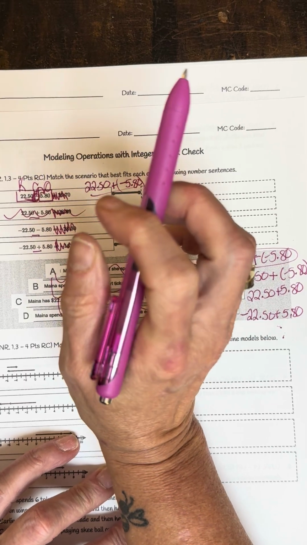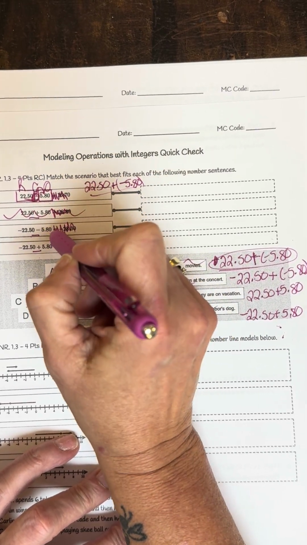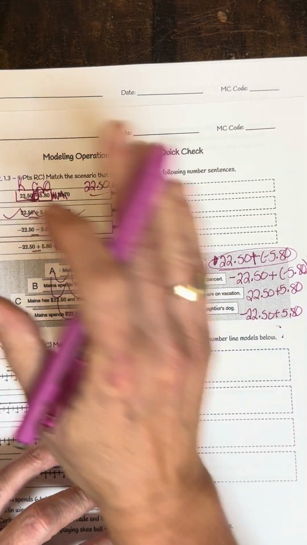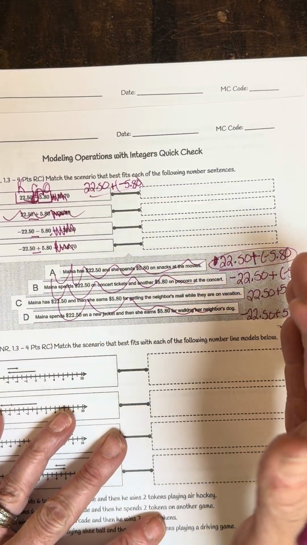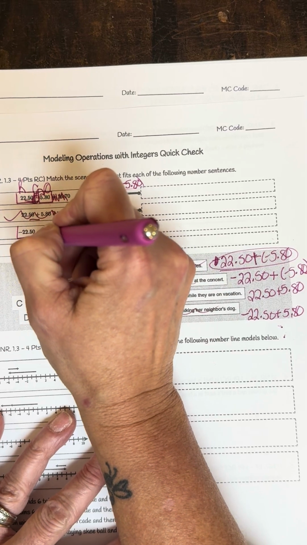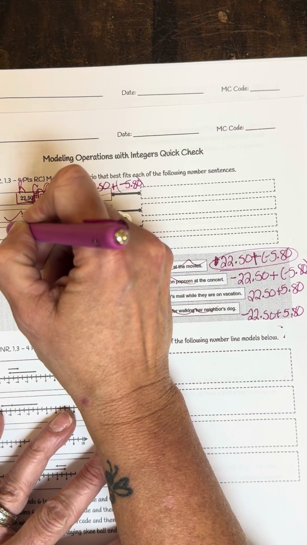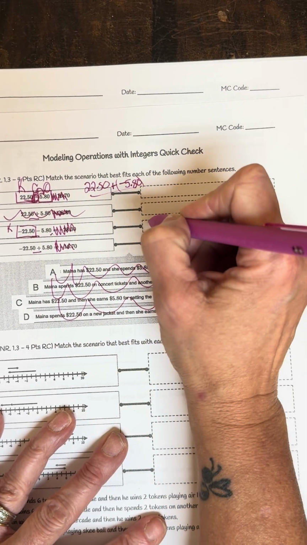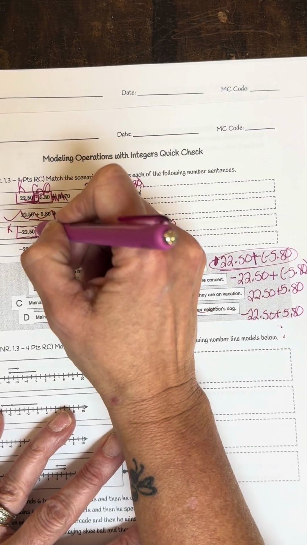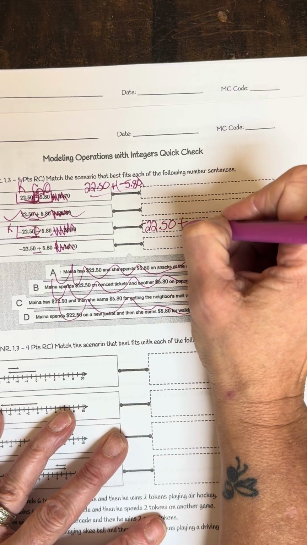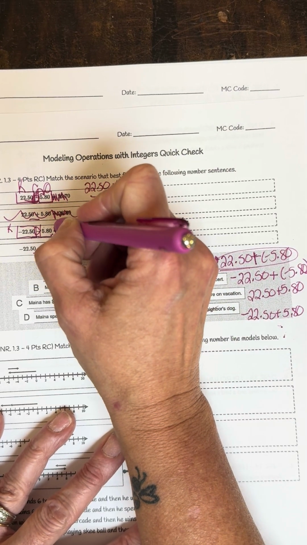If it were these same problems, that one's already addition. Look at this one. So the ones on the formative are all subtraction. So you're going to have to KCO all of them. You got your first term, you're going to keep it. So come right over here and keep the first term, negative 2250. Change this to a plus. Take the opposite of the second term.